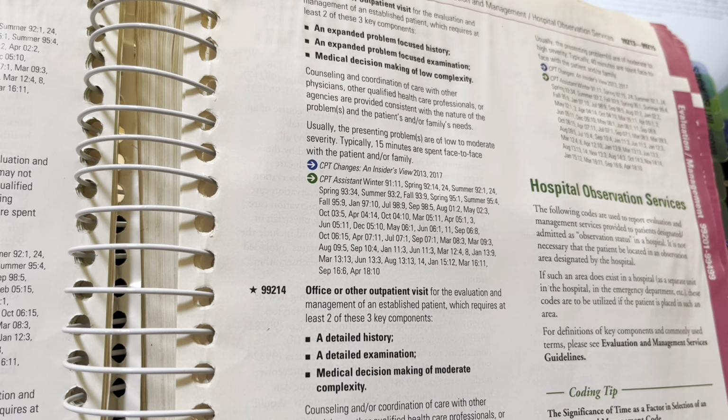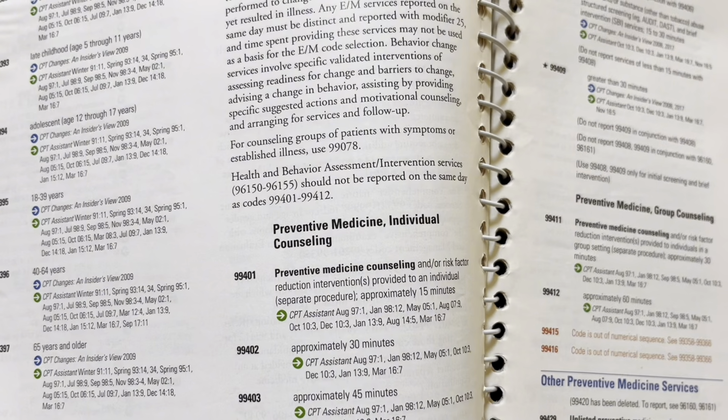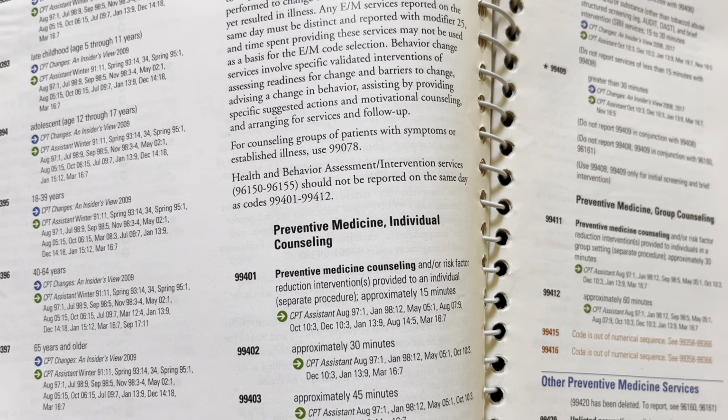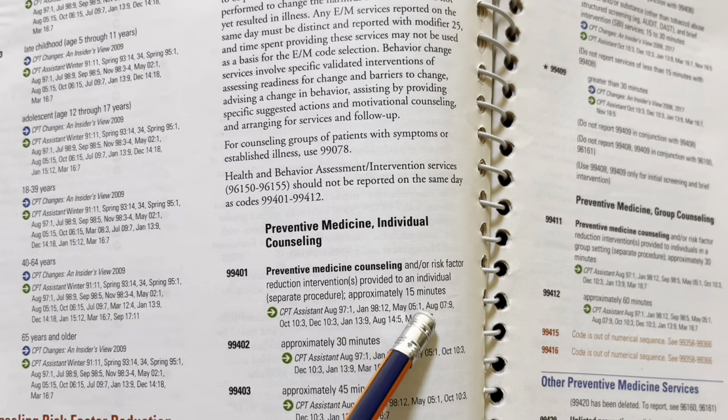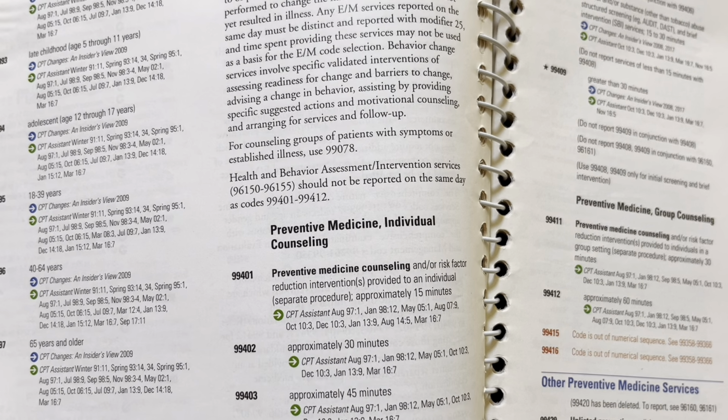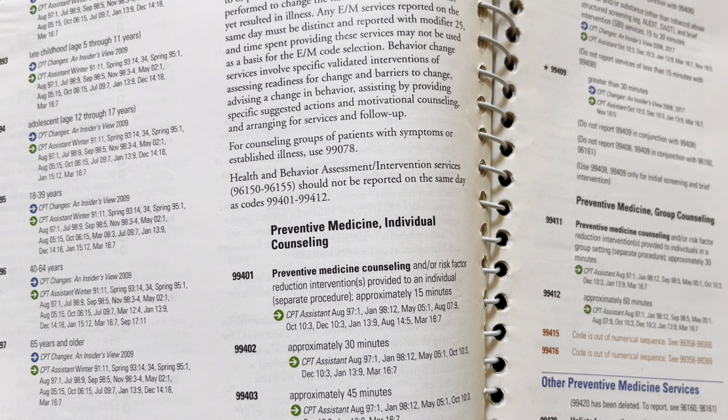What is 99403? See, 99403 is here. That is preventive medicine counseling, approximately 45 minutes. There is nothing mentioned in the question about preventive medicine, right? So the answer will be option B, 99213.